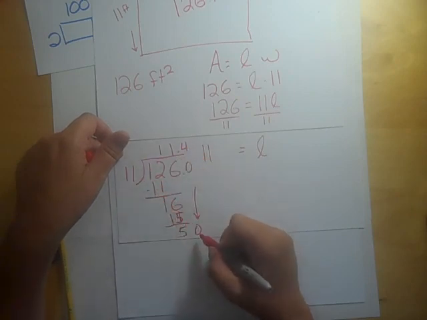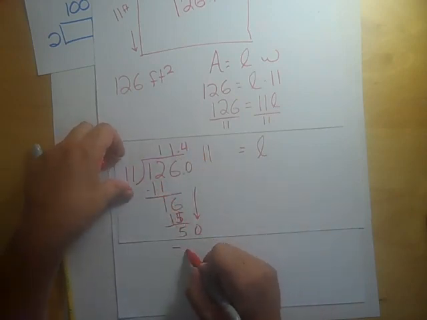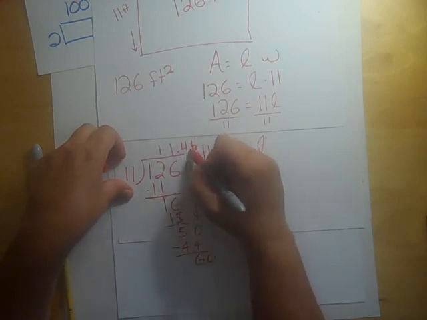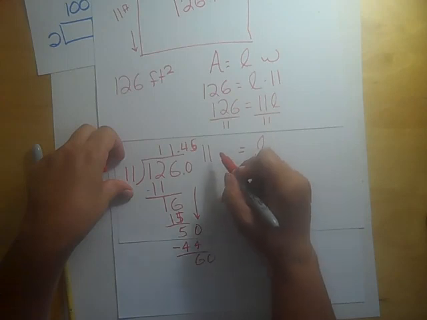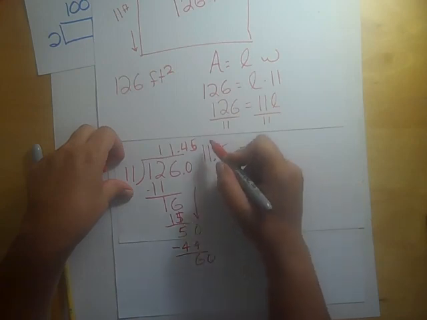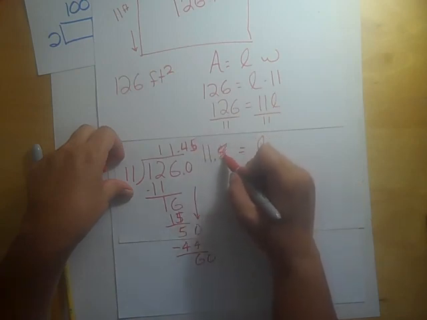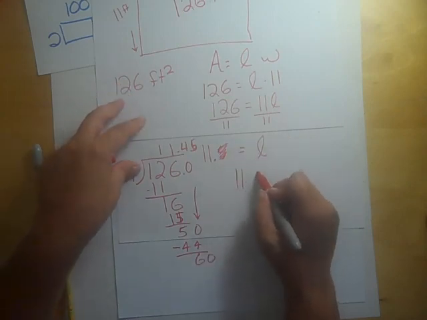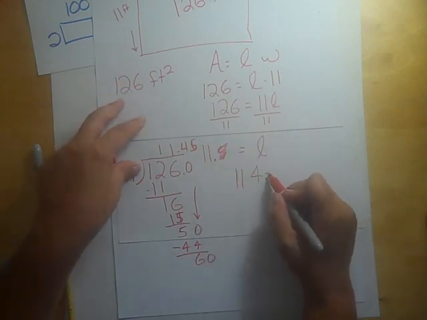0.4, and then that would be, whoops, I ran out of room, minus 44. Oops, that's a 5. 11.45, so we can round it to 11.5. So the longest width, actually we shouldn't round up, should we? We should round down. If we rounded up, we would come up short. So 11.4 is the longest length, and that would be 11.4 feet.